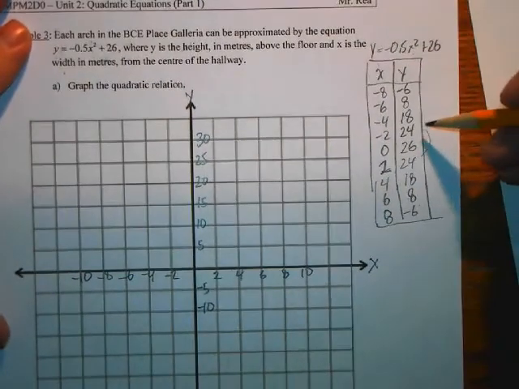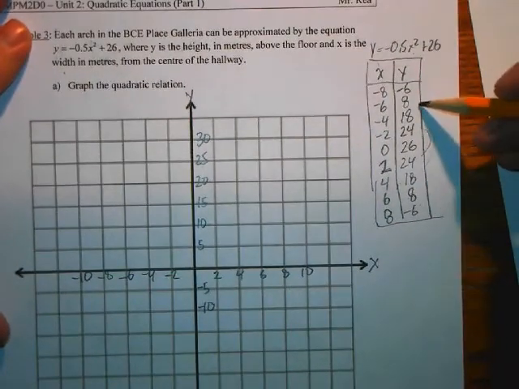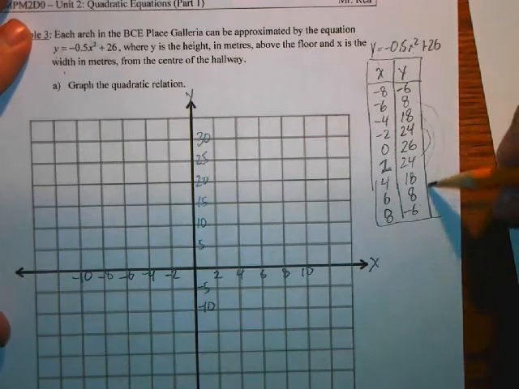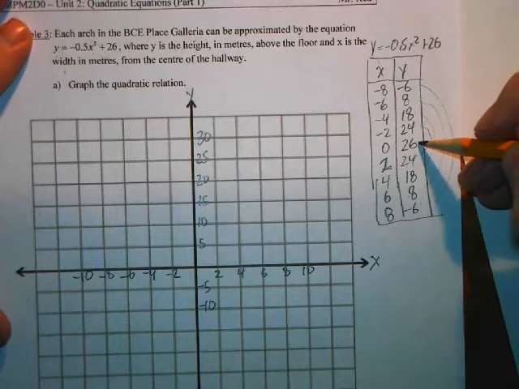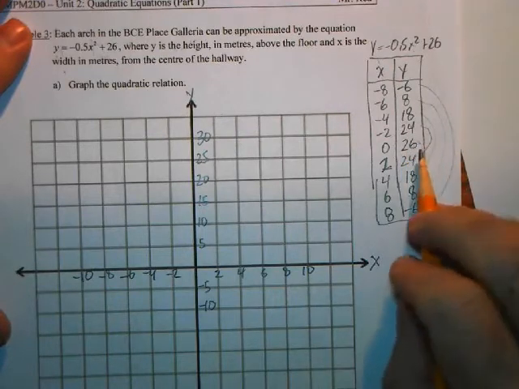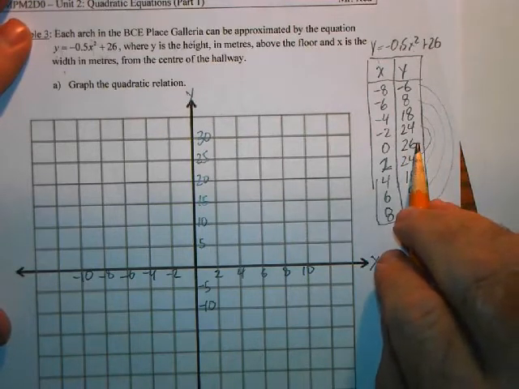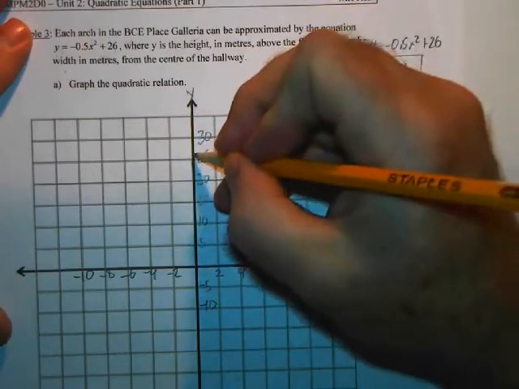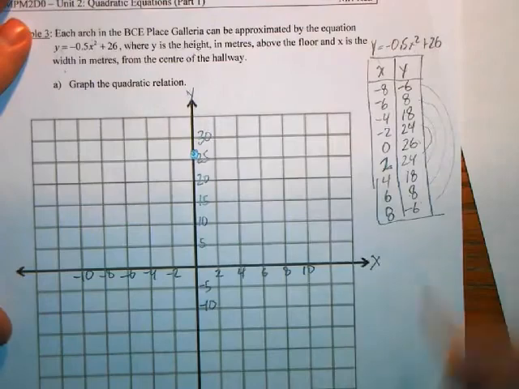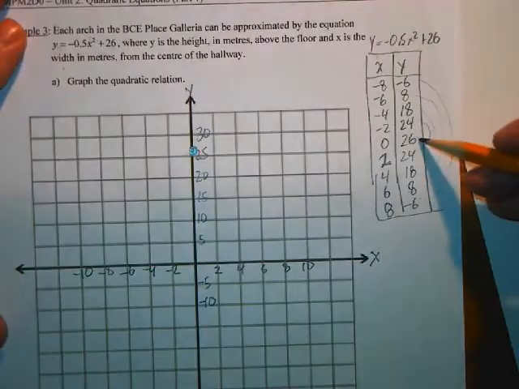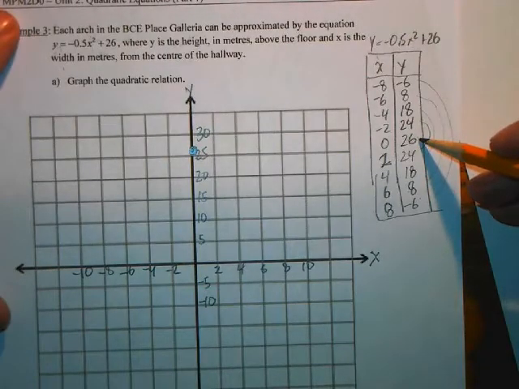Now remember we were talking about symmetry, right? We've got our matching y coordinates, and I said that would be the vertex in the middle there, with 26. So 0, 26 would be right about there. Based on this, it looks like that's going to be my highest point, which is also my vertex.